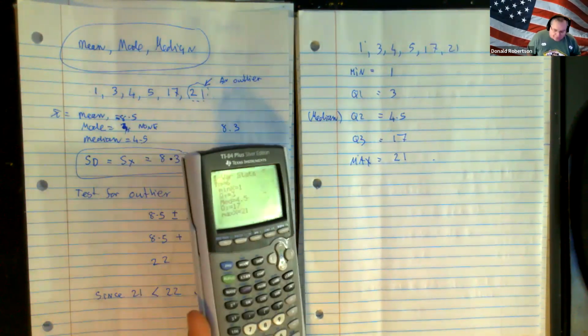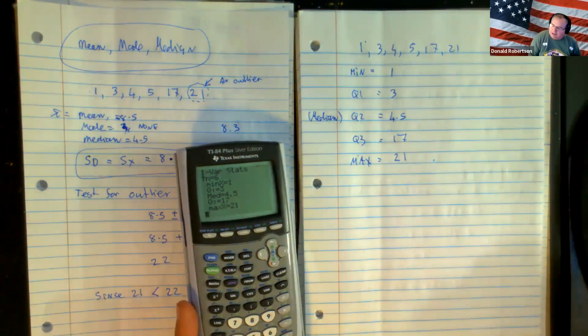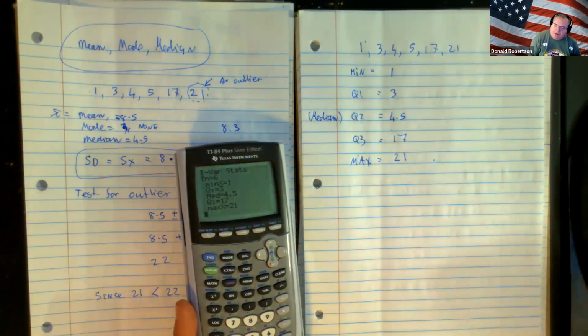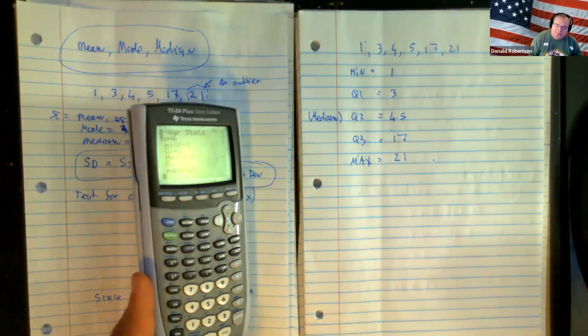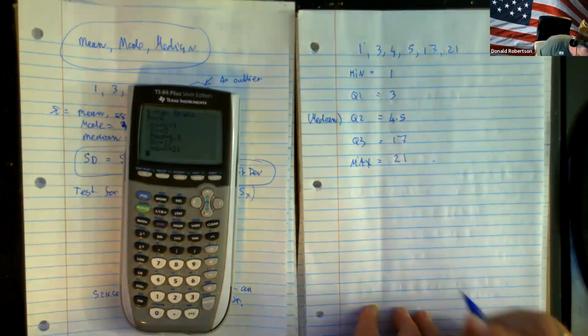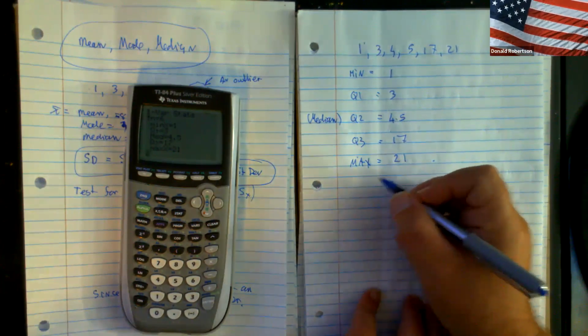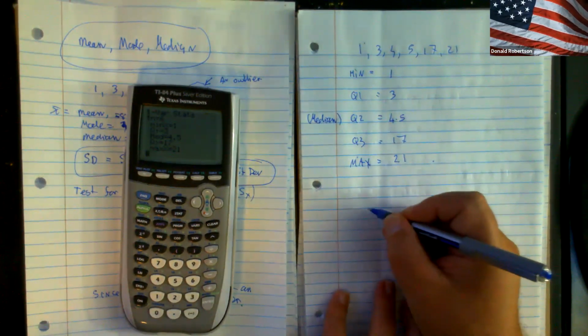So if I asked you for a 5-figure summary, wouldn't that simply be just to do it in your calculator and get it? But it still would be in Canvas, right? You wouldn't be using WebAssign to do that. Now, what else could I ask you? Well, I could ask you to draw a box plot.